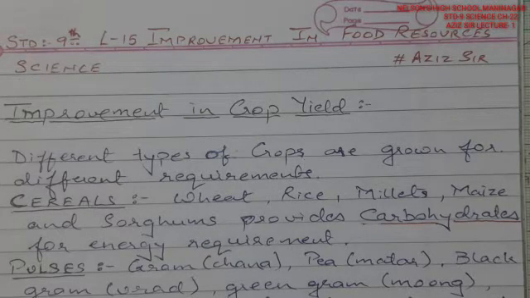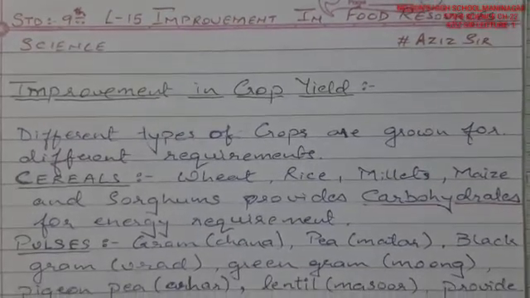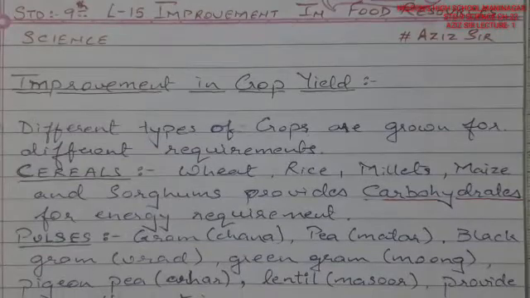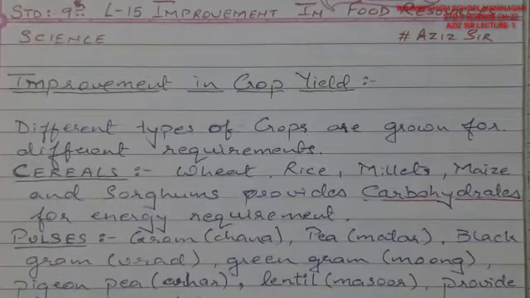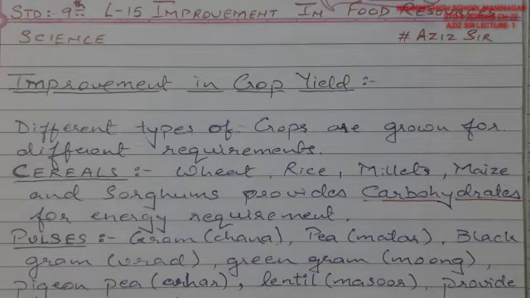In this particular chapter, we are going to start with the topic of improvement in crop yields. This entire chapter is about improvement in crop and animal yields, that is, the output we can obtain. The first topic is improvement in crop yield. There are different types of crops which we grow for our different requirements.